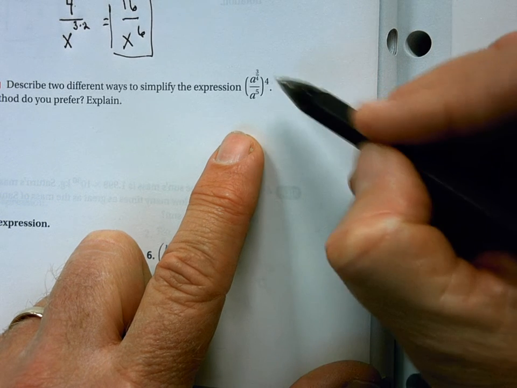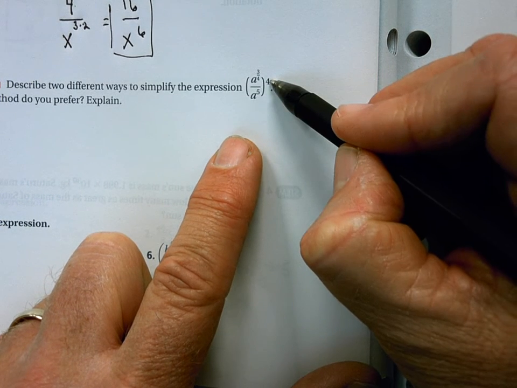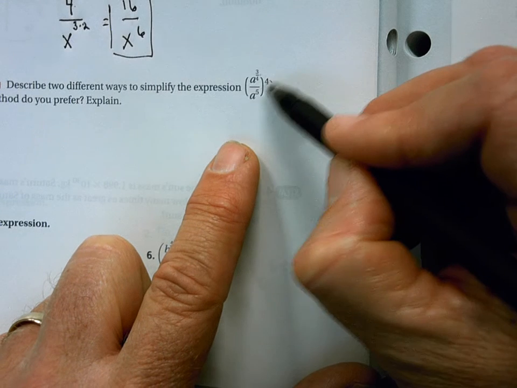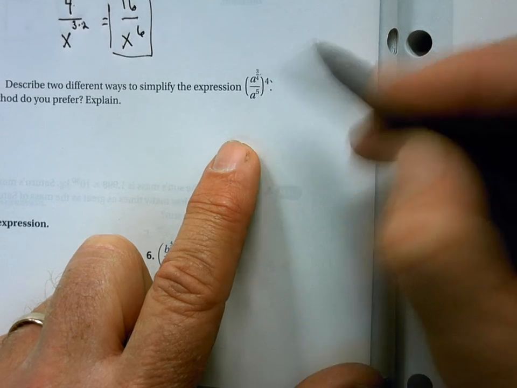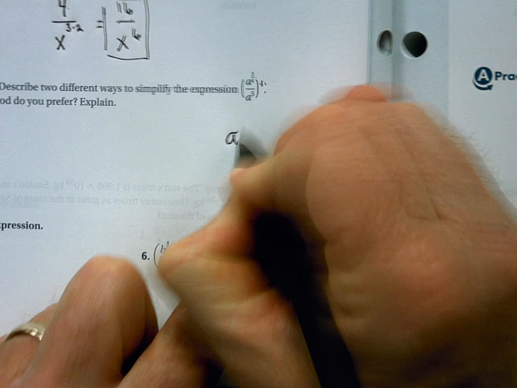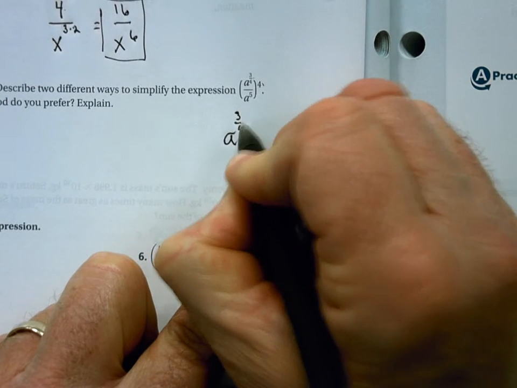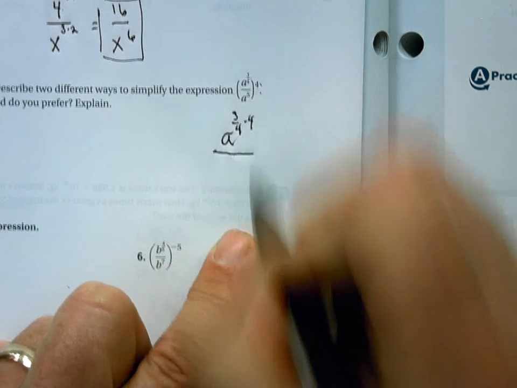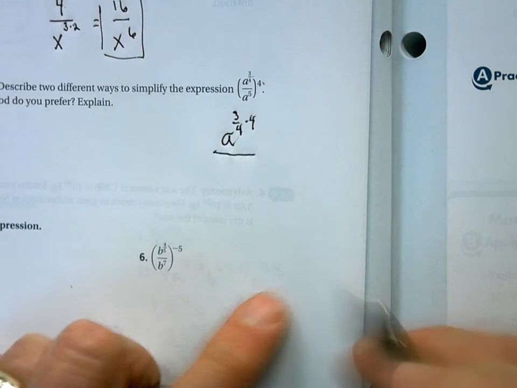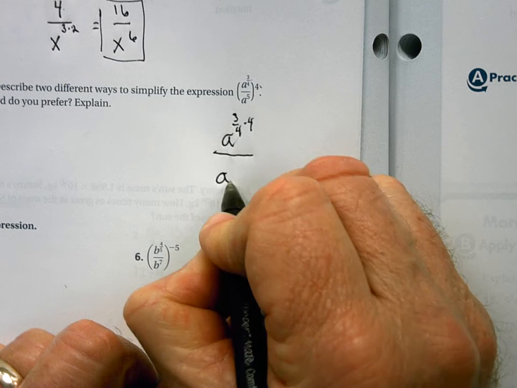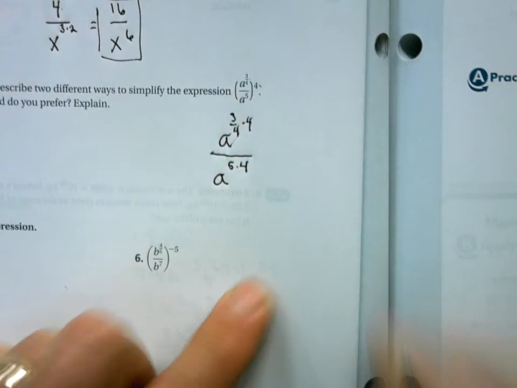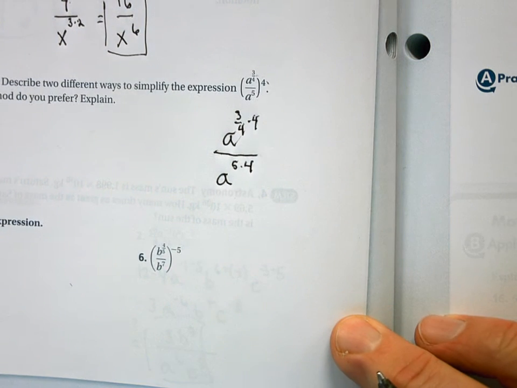That 4 outside applies to both the 3/4 and the 5. So to simplify the top, I would go 3/4 times 4. And for the denominator, I'd still have a base of a, and then I would multiply 5 times 4. And then I would work this out.